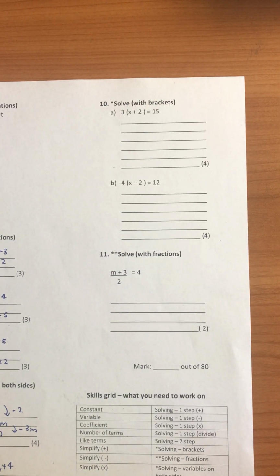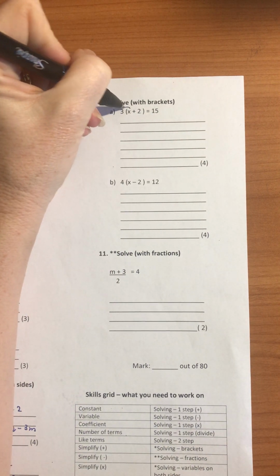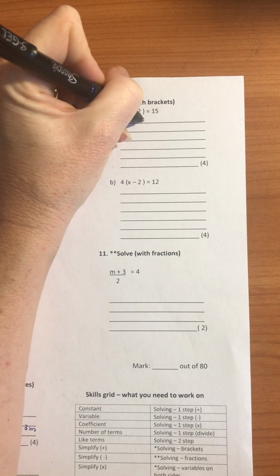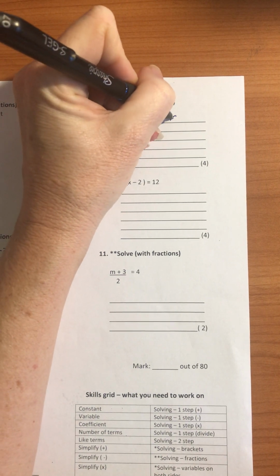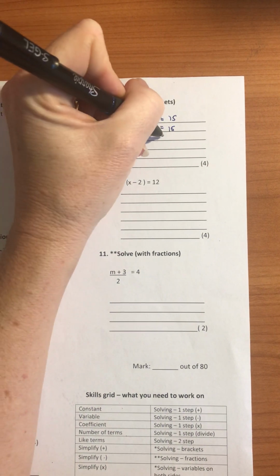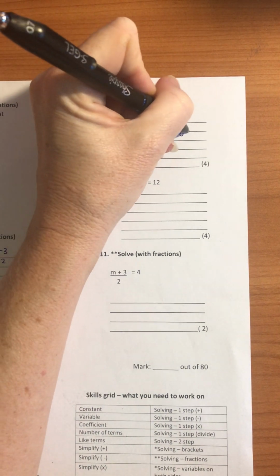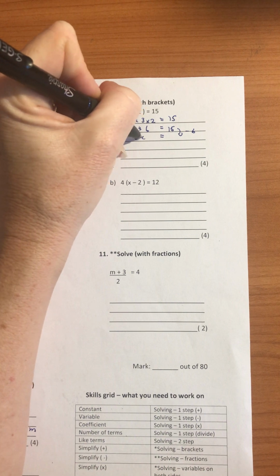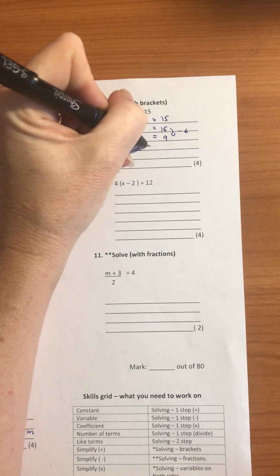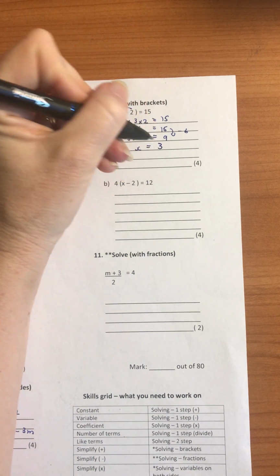Up to question 10, we need to do our brackets. So we can expand our brackets first, and we get 3 times x plus 3 times 2 is equal to 15. So we get 3x plus 6 is equal to 15. So then we can take away 6 from both sides to start with. And we get 3x is equal to 9. Divide by 3. And our x is equal to 3.